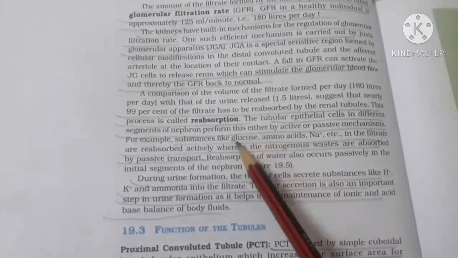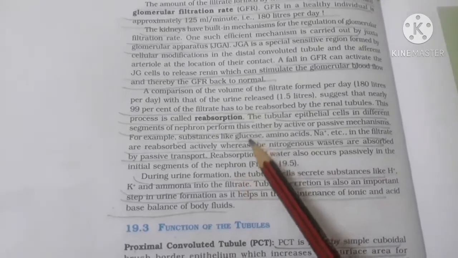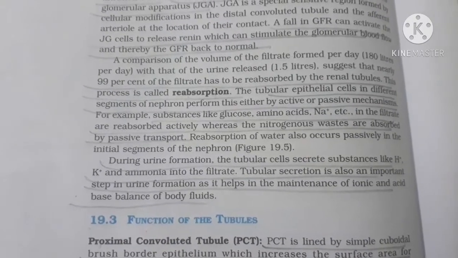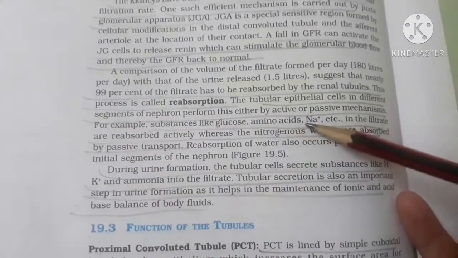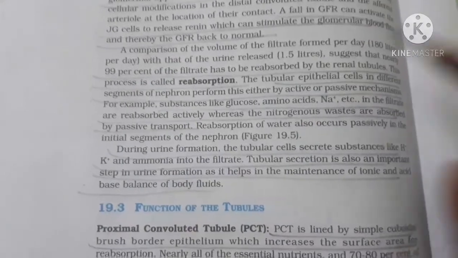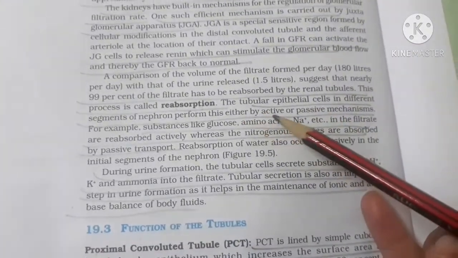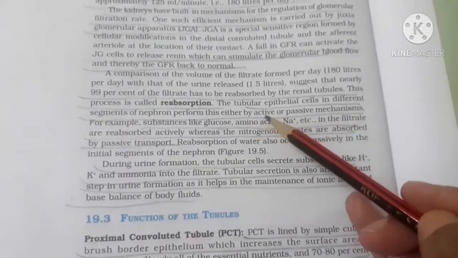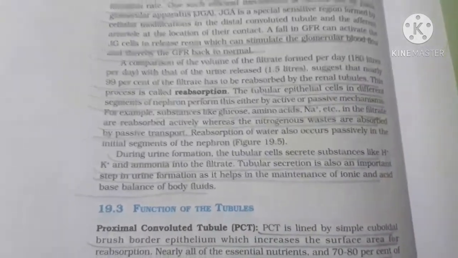And substances like glucose, amino acids, now you know glucose is an important substance, okay? अगर urine में release होता है, तो आपको क्या problem हो सकती है? Diabetes की, okay? So this is not good. So reabsorption of all these important substances is required, and this reabsorption can take place either by active or passive mechanisms, okay? Active, you know, with the help of energy, and passive without the help of energy. Now let us discuss one by one.